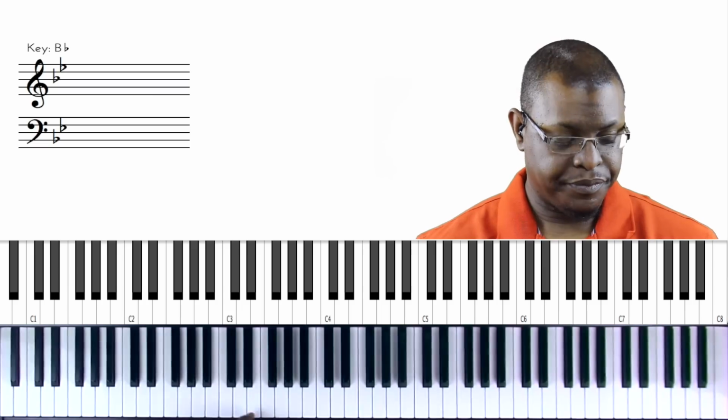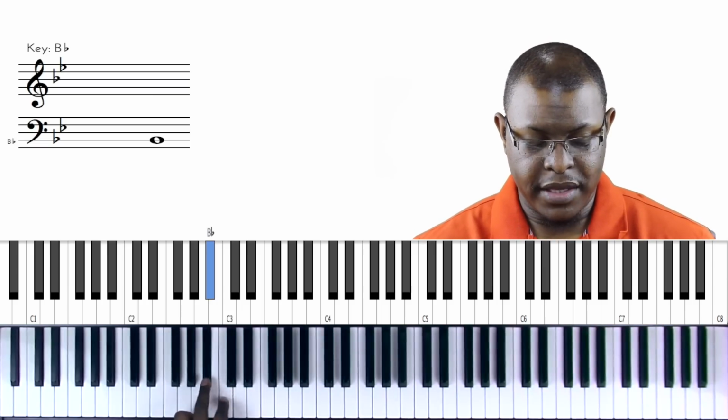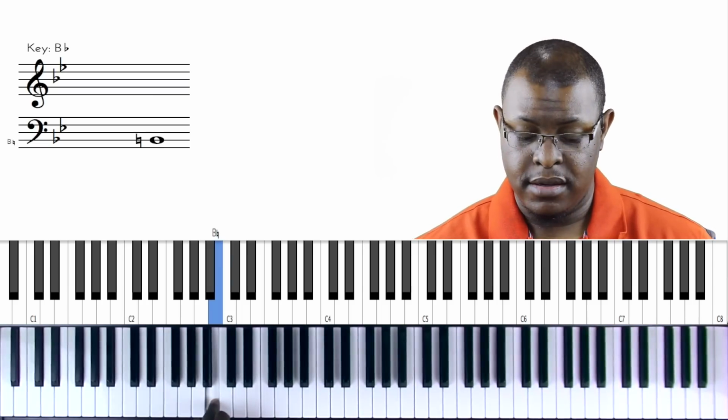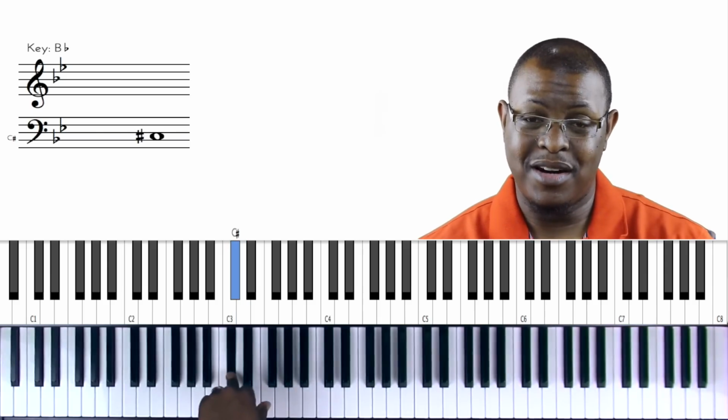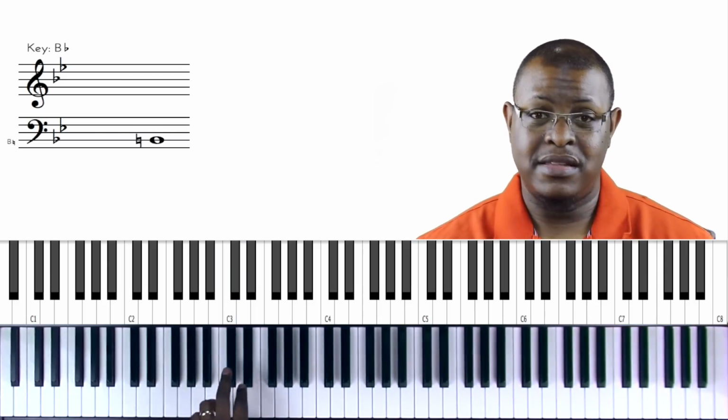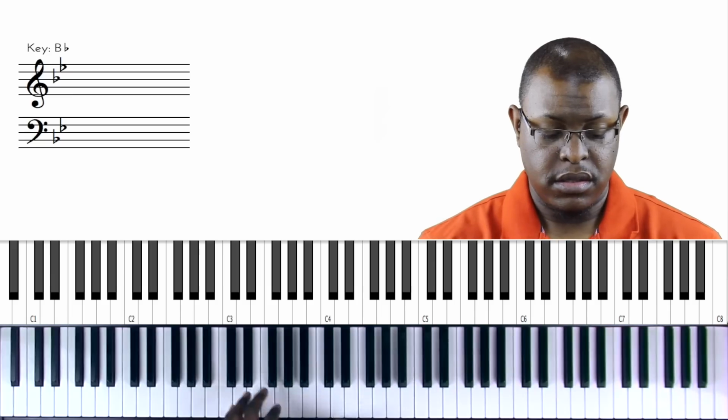Well, here's what we can do. In between the B flat and C, there's a B. And in between the C and the D, there's a C sharp. So we can make this B and the C sharp just a diminished chord. So let's do our pattern again.